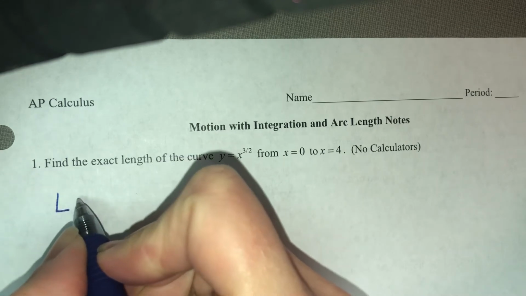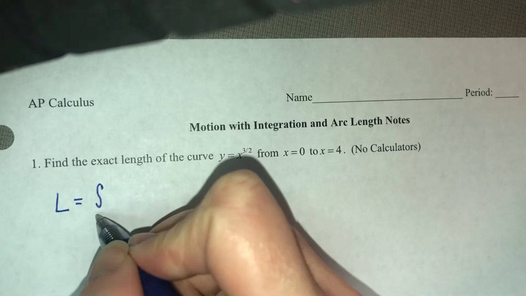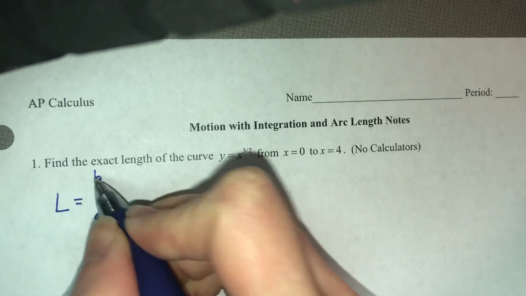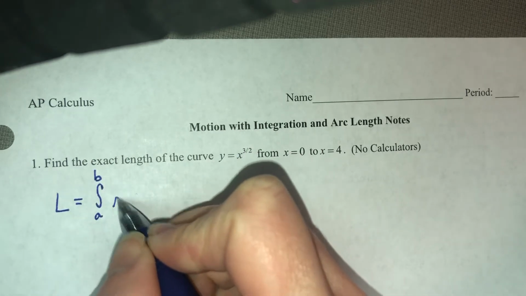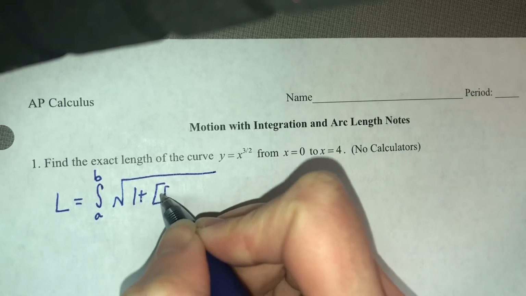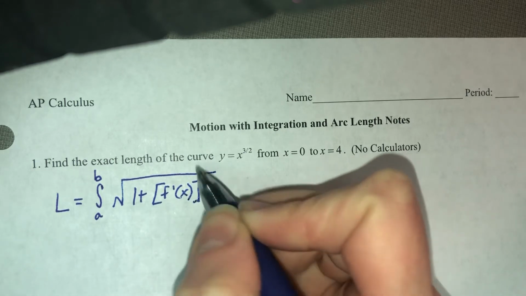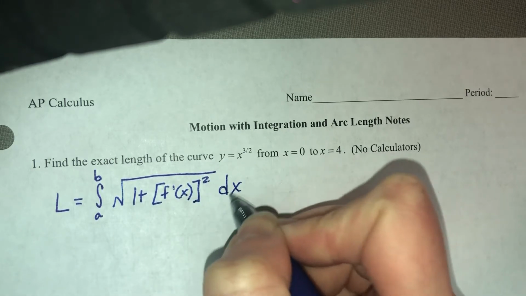Arc length, which we can use a capital L for, is equal to the integral from a to b of the square root of 1 plus f prime of x, so that's your derivative of f of x, squared dx.